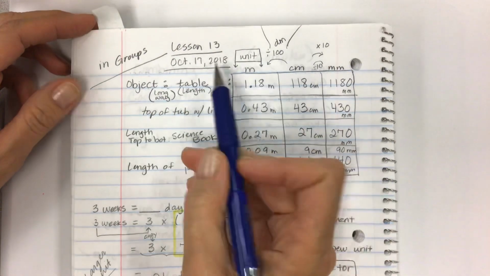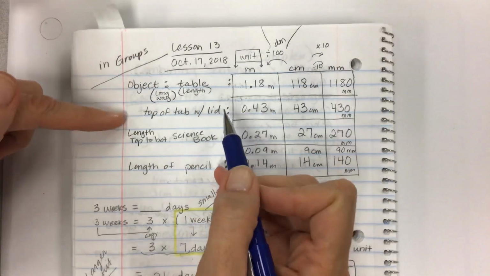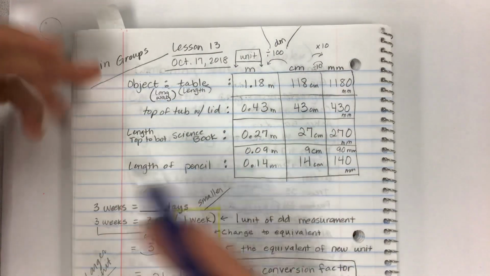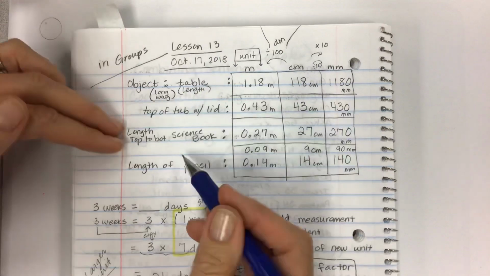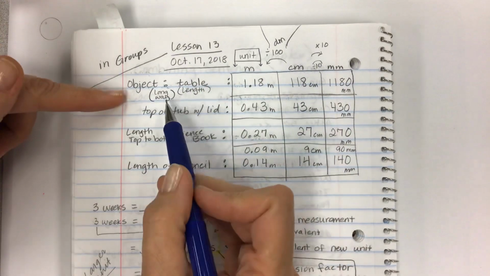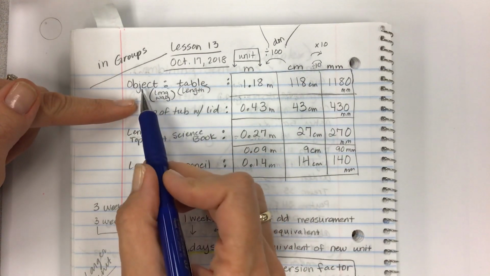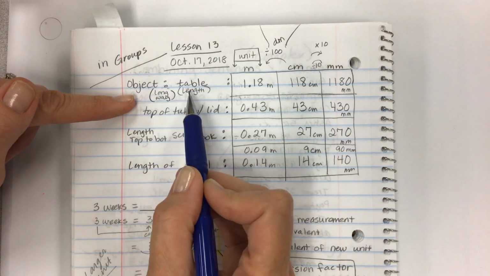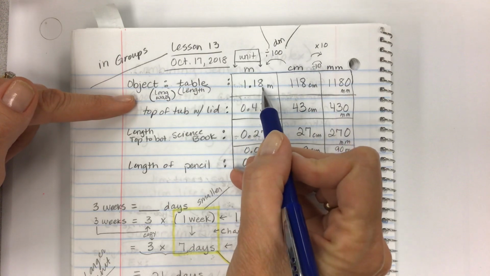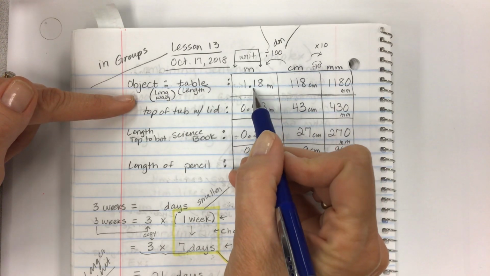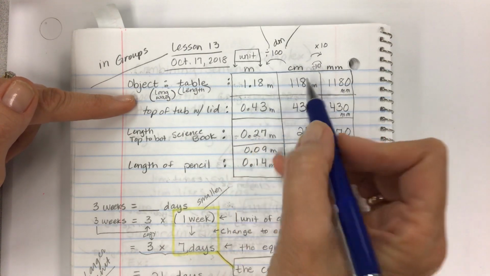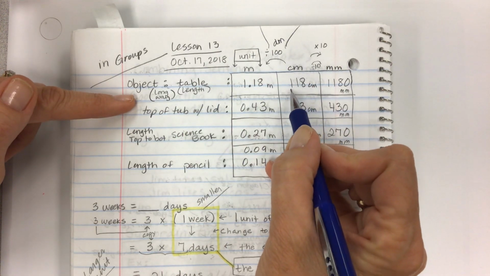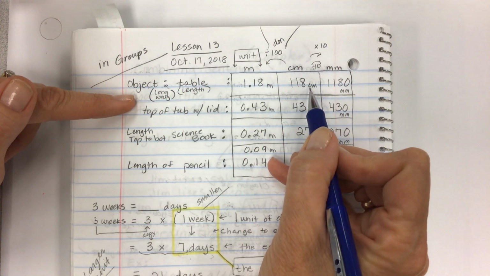Anyway, lesson 13. So what you're going to have to do at home is to find some things to measure. Now let's say you don't have anything to measure and you don't even have any tools. That's fine. You can just copy this. But when we were in class, we measured the length of the table. So the top of the table was 1.18 meters. Well, we didn't measure it by using fractions at first. We started with centimeters, and we said, how many exact centimeters is it? It's 118 across the top of a table.